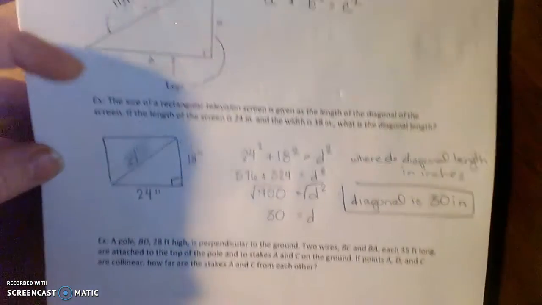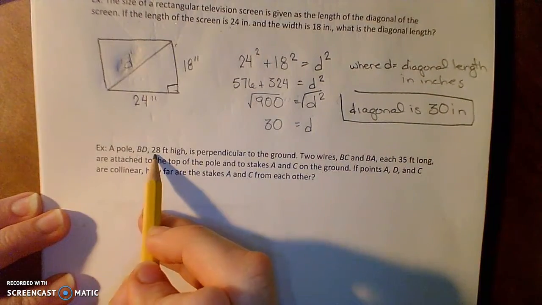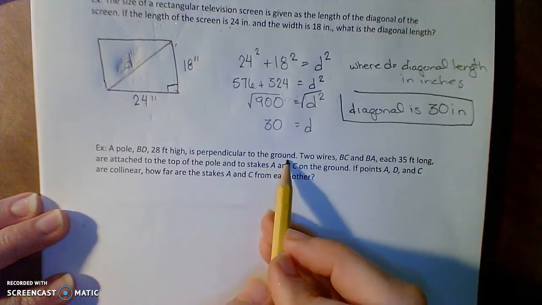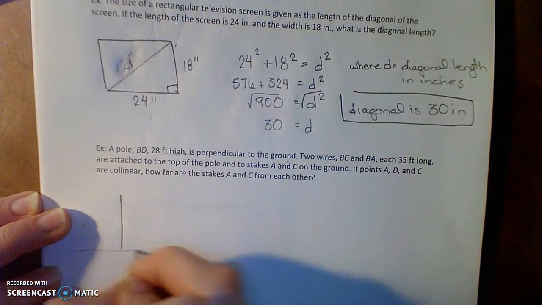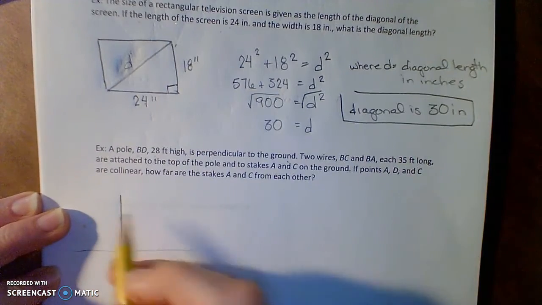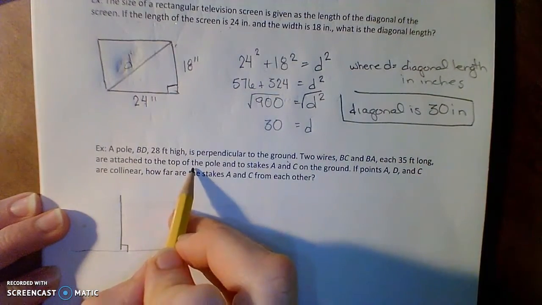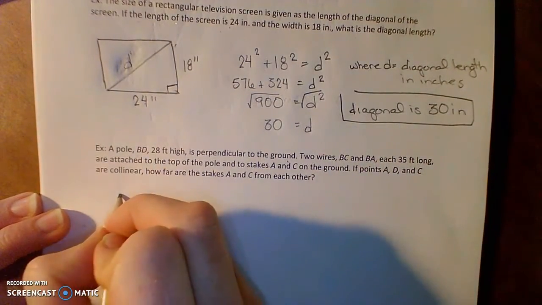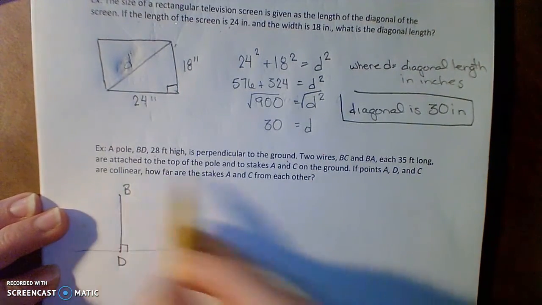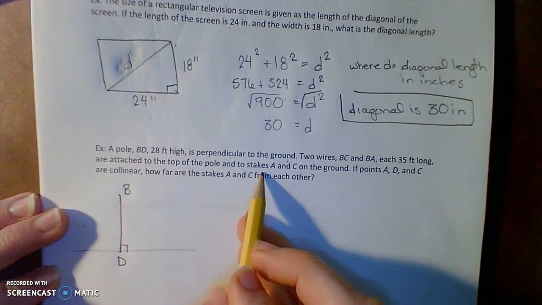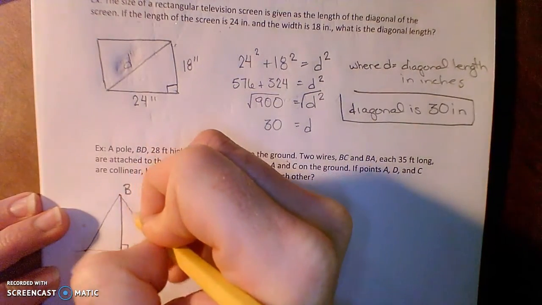All right, let's do one more example. Suppose you have a pole, and you call it BD, is 28 feet high, and it's perpendicular to the ground. All right, let me draw that in. It's perpendicular to the ground. And you have two wires, BC and BA, 35 feet long, attached to the top of the pole. So they both have that common vertex B. So I should make this the top B, D the bottom here. And they're attached to the top of the pole and to stakes A and C on the ground. So it sort of looks like this.